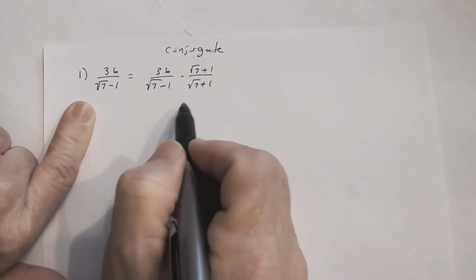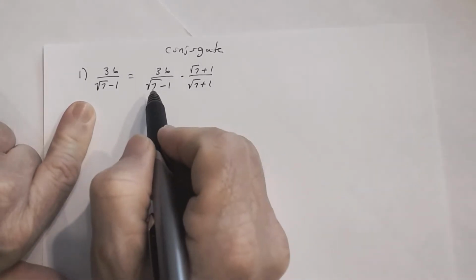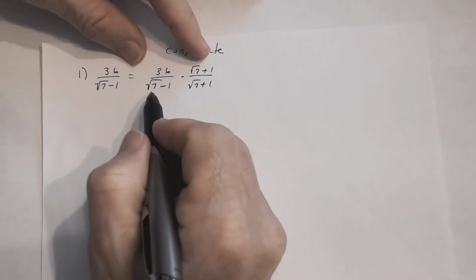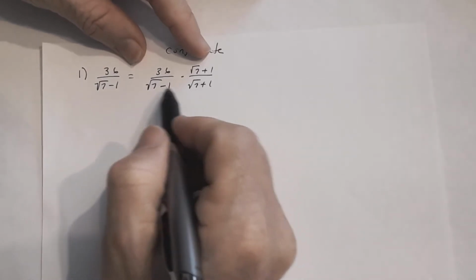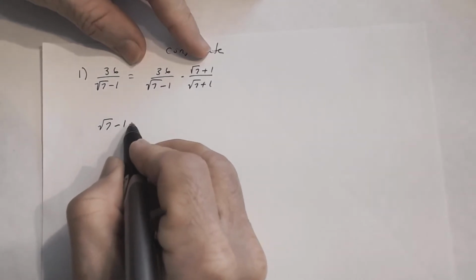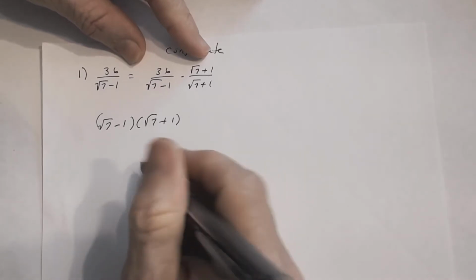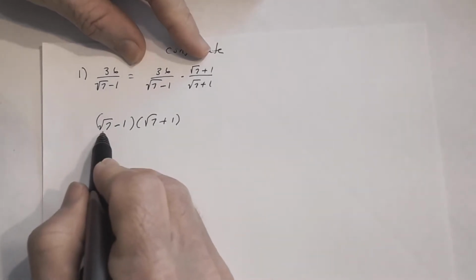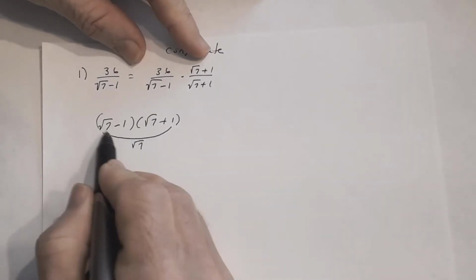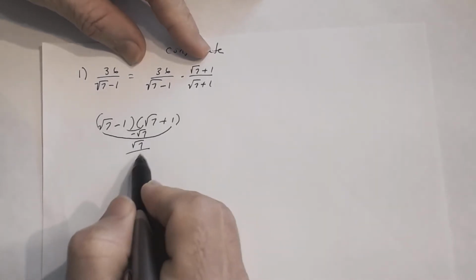So you're just rewriting this in a different way so that the denominator no longer has a square root. Now remember, in one of our lessons when we talked about multiplying conjugates with square roots, remember the outer and the inner. So I'm going to multiply out the two binomials in the denominator. When I FOIL this, look at the outer and the inner. The outer is square root of 7, because square root of 7 times 1 is square root of 7. The inner is negative square root of 7, and when you add them up, you get 0.